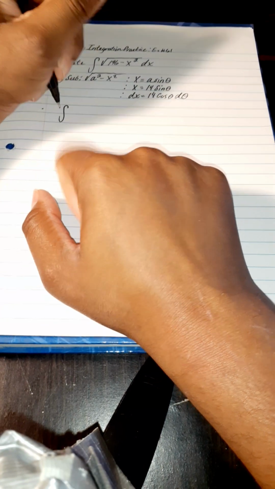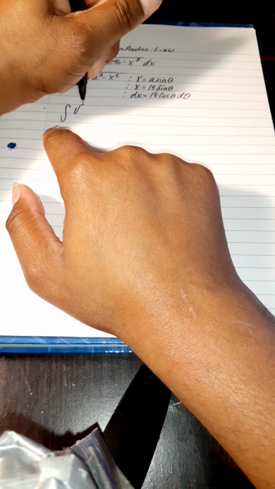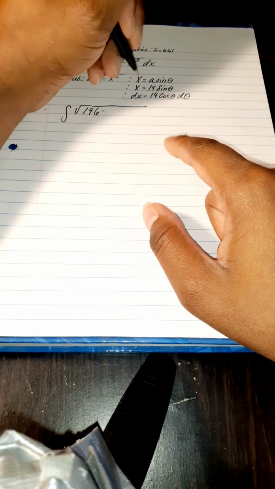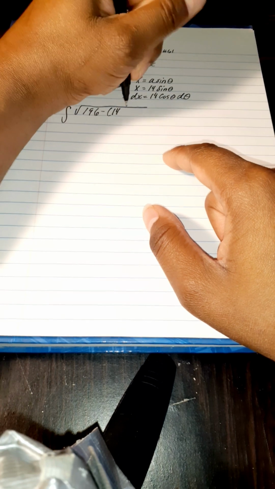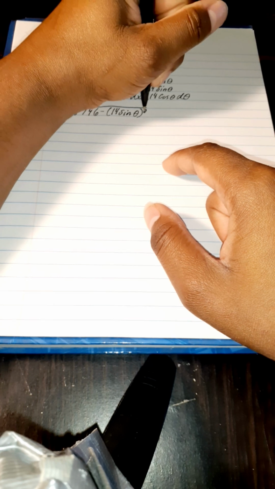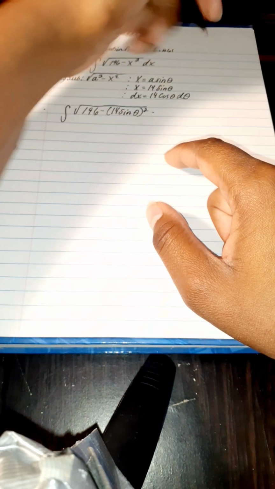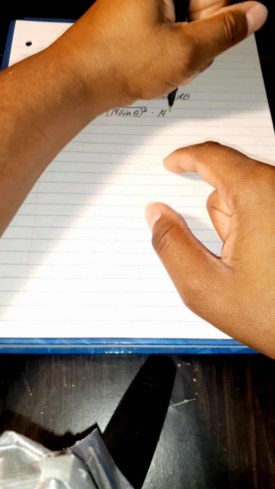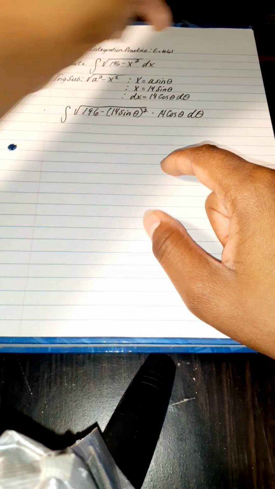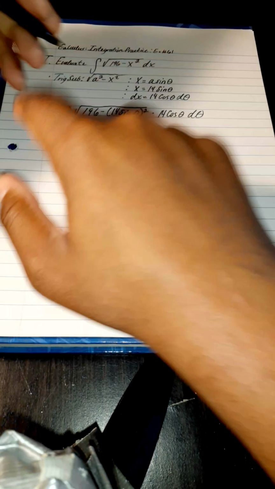And I don't skip steps in my videos, so I'm going to plug everything in. So we get the square root of 196 minus, you stick your x in, which was 14 sine theta squared, multiplied by dx, which is 14 cosine theta d theta. Okay, so hopefully that makes sense.